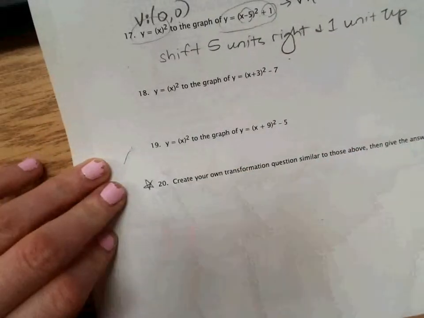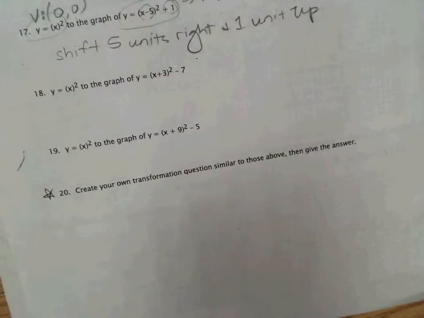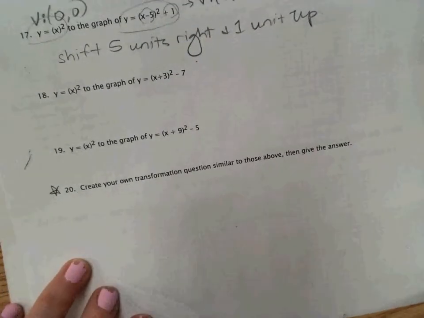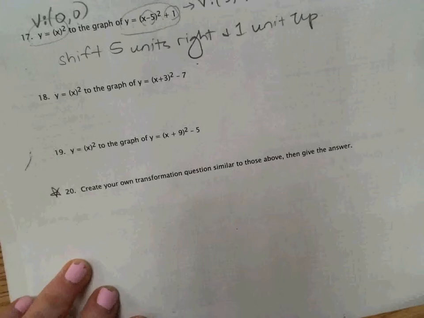So you can choose whichever method you'd like to do. And then, fun little question here, number 20, you get to create your own transformation question and then give the answer. And that's it.